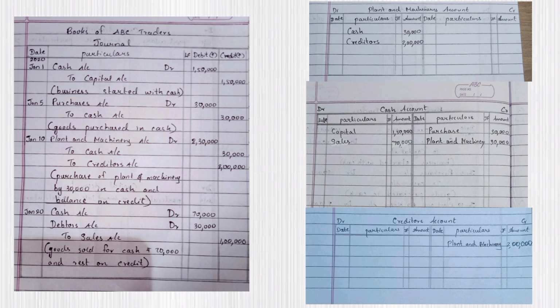The same way in the creditors ledger account, we have to consider only plant and machinery. Why? Because creditors is on the same side as cash. So we'll only be taking plant and machinery into the creditors ledger account. There it was debited, here we will credit it. Here you need to note that the amount written there is 30,000 and 2 lakh. We are not considering the total amount when posting it in the cash ledger and creditors ledger.